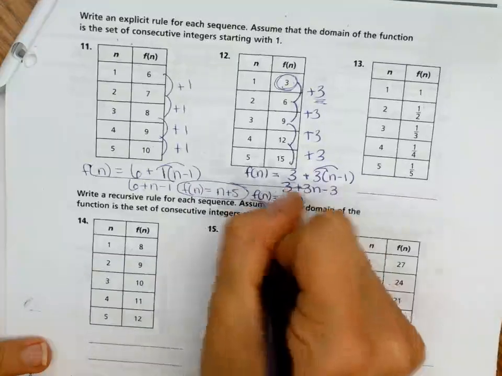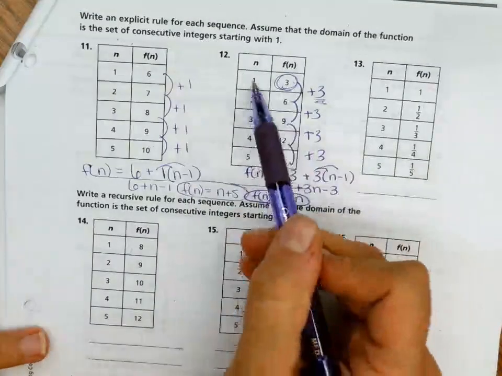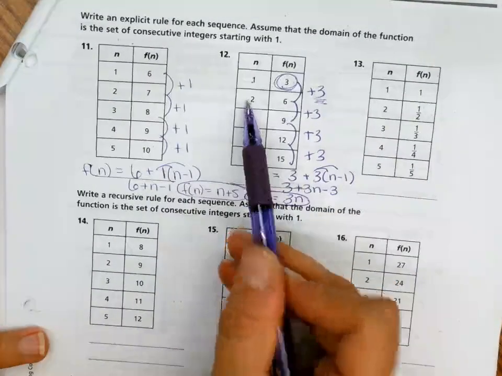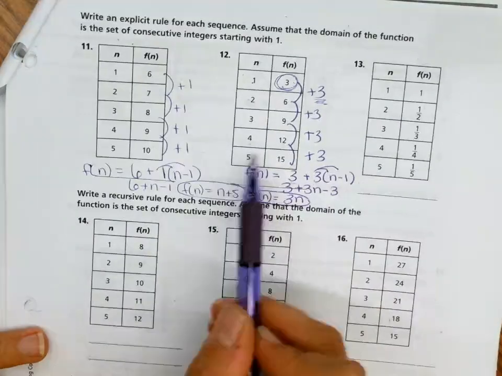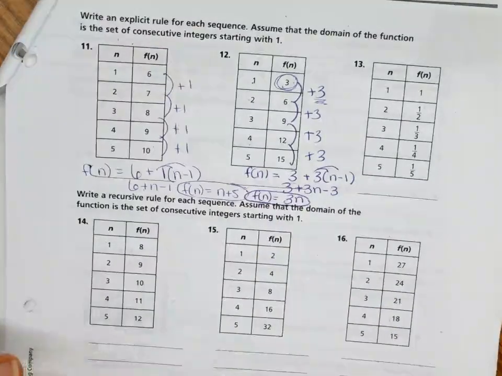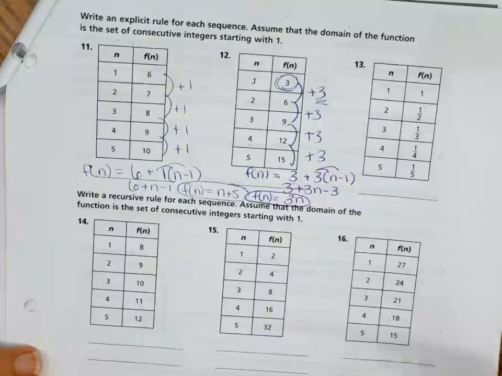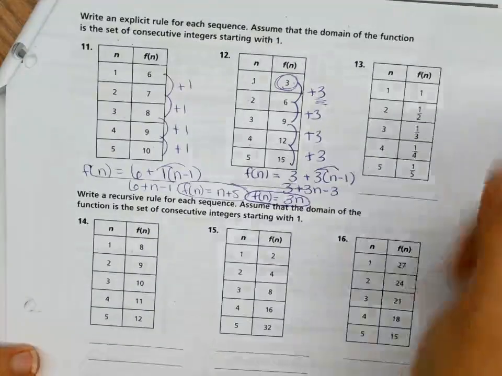Well, let's see if this works. 1 times 3 is 3, 2 times 3 is 6, 3 times 3 is 9, 4 times 3 is 12, 5 times 3 is 15, so it works. So our answer is f of n equals 3n. Let's go to our next one.